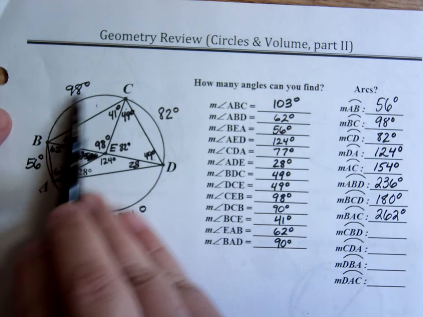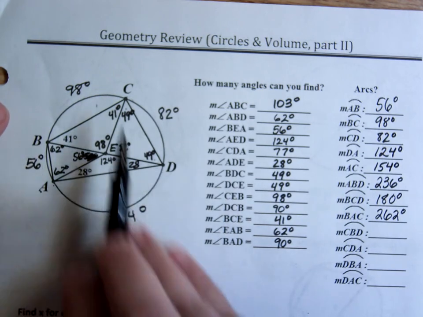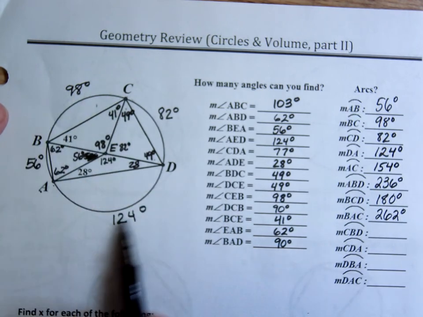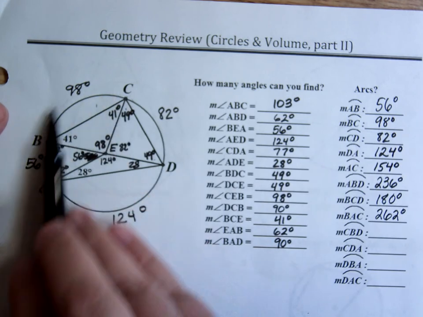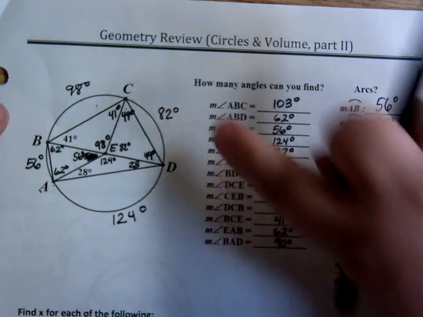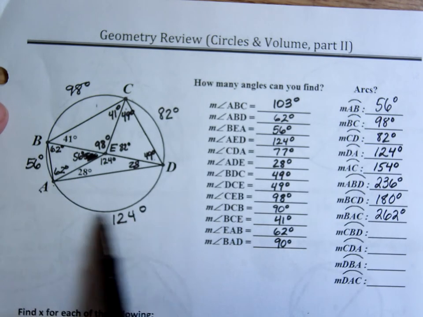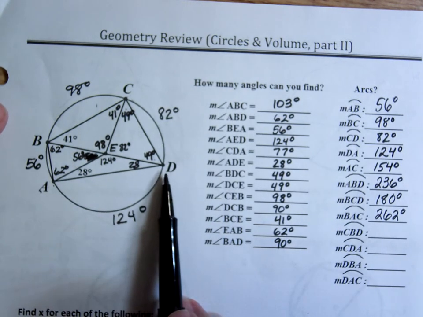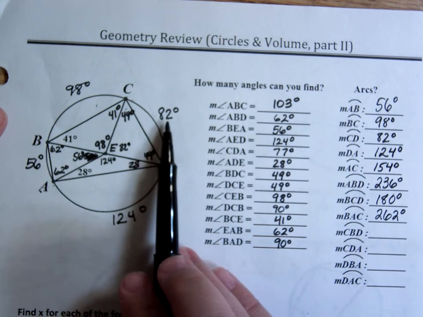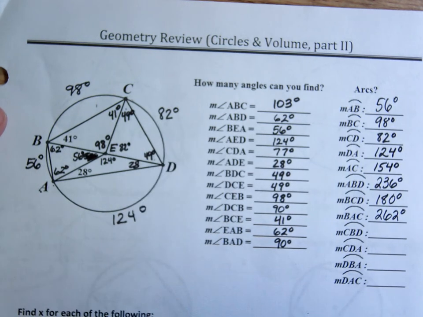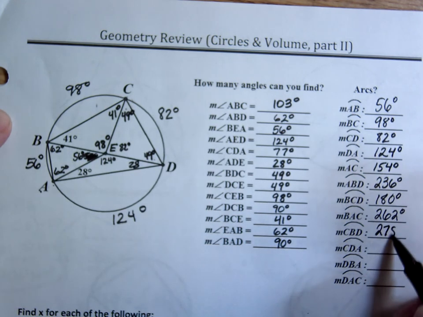C, B, D. So leaving C, passing B, keep going until you get to D. So that's everything on the circle except this part over here, CD. So I'm going to take 360 and subtract out the 82, which is a little easier for me. So I'm going to get 278.